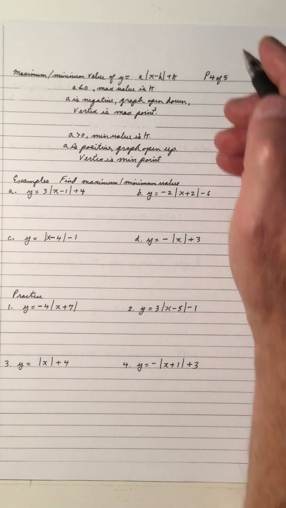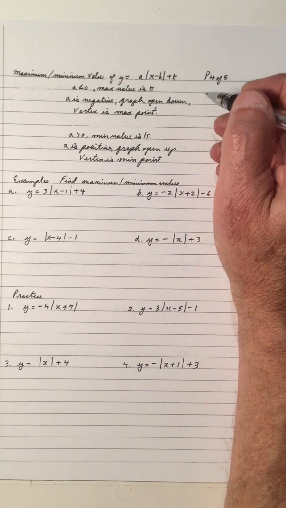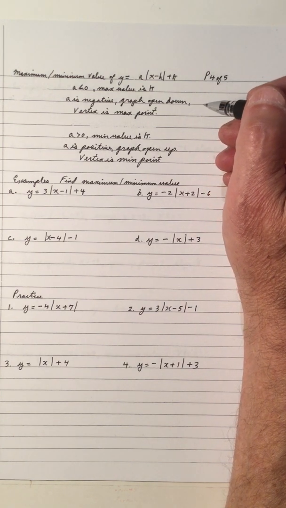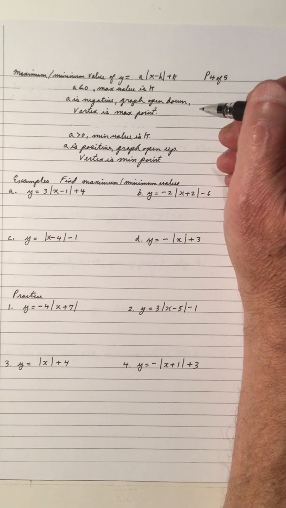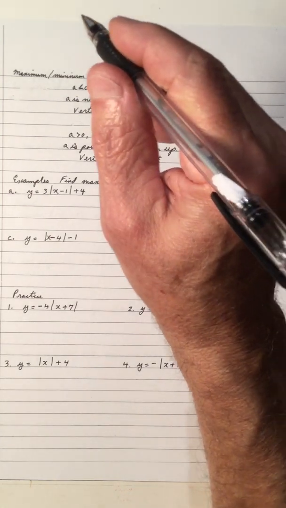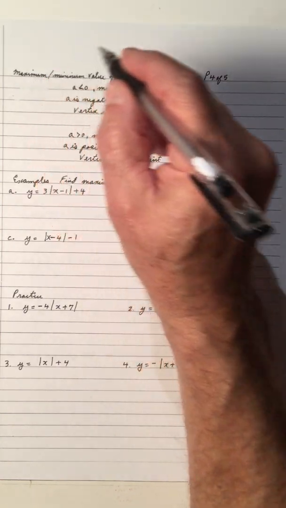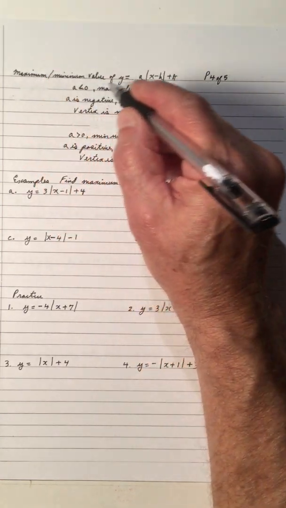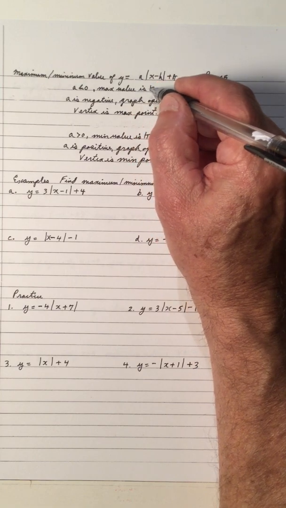Also, the absolute value behaves very similar to the parabola in that it has a maximum or minimum value. Let's explain. If a is less than 0, the maximum value is k.